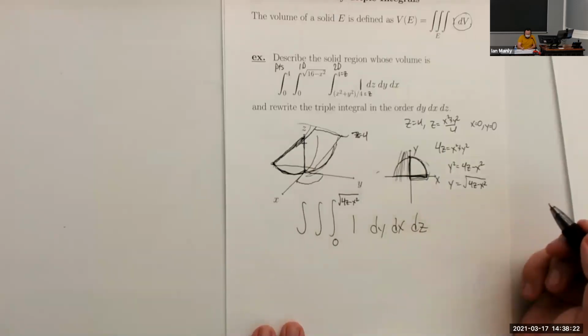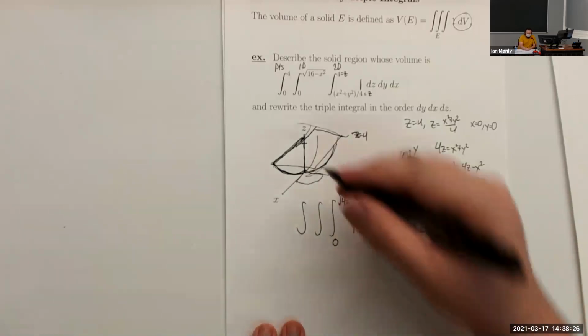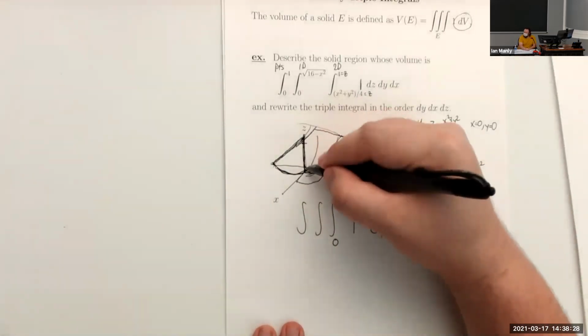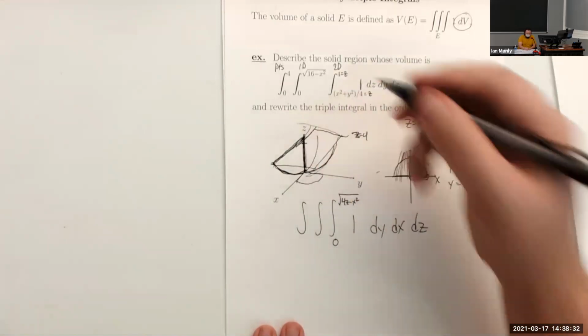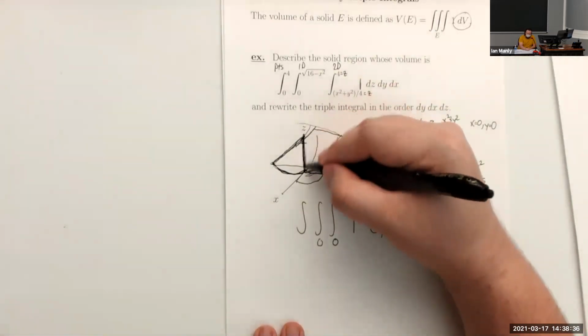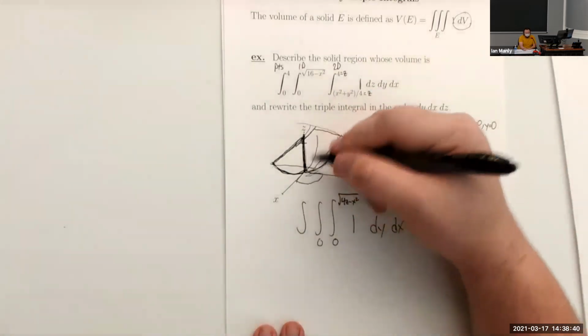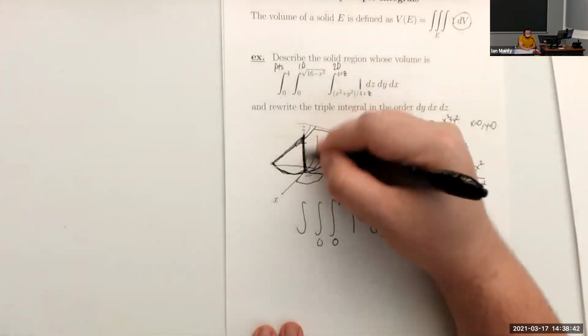So let's see here. What is our lower bound with respect to x? What's this line right here? This is x equals 0, right? And remember, we're doing 1D curves right now. So the back curve is this x equals 0. Even though it's a little bit silly to call a line a curve, this is technically, mathematically a curve.